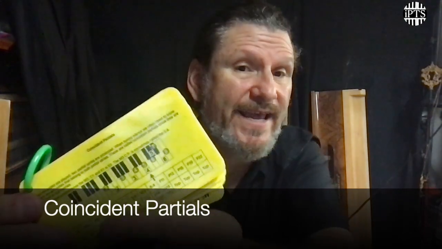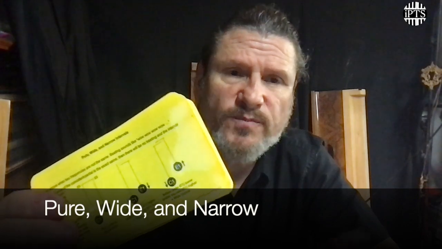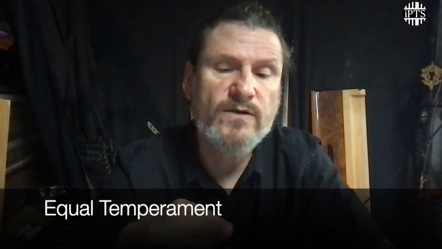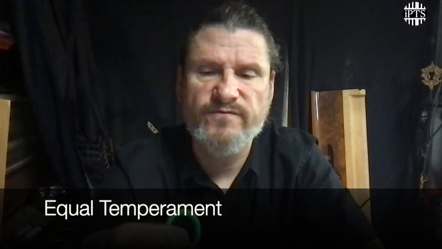And then at the back are three cards, 6 slides explaining check notes and piano tuning theory. So we have intervals. On the other side, we have partials. What are partials? Coincident partials, with a table of all the coincident partials, pure, wide, and narrow intervals. A lot of people don't understand pure, wide, and narrow. This explains it. Equal temperament, what it is, and all the interval sizes in equal temperament: the wide fourth, major third, major sixth, narrow fifth, and minor third, minor sixth. And then the last one is a card that just explains check notes and how they work.